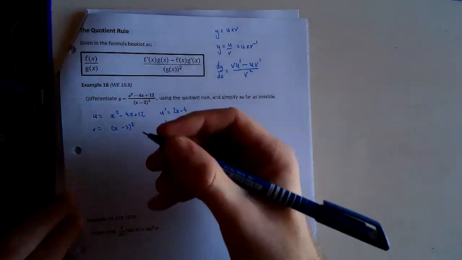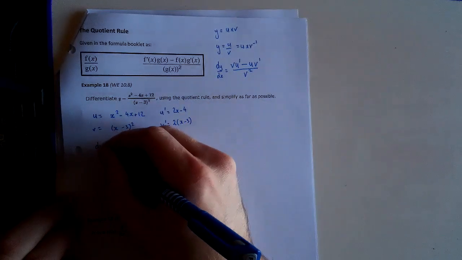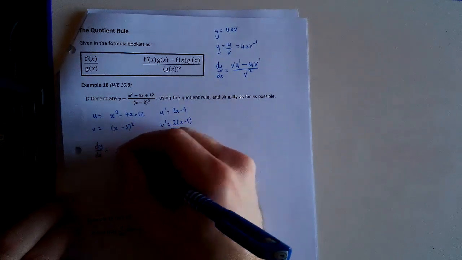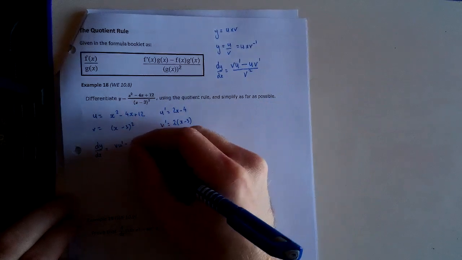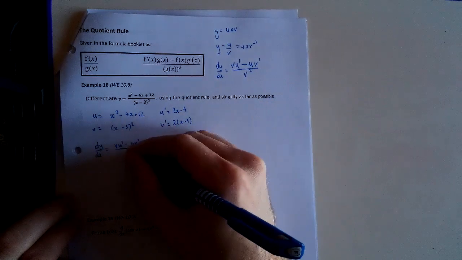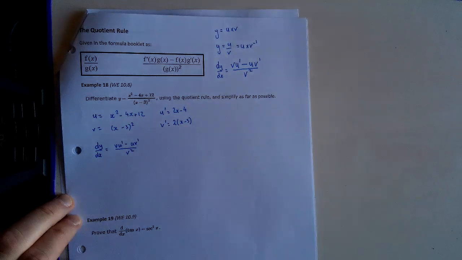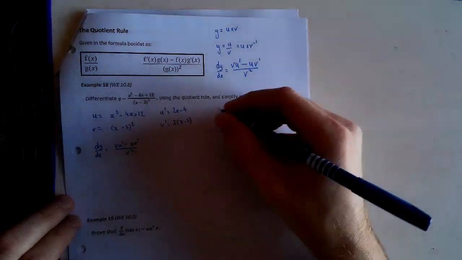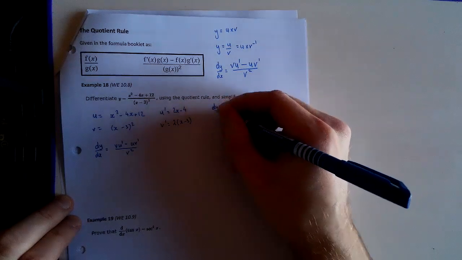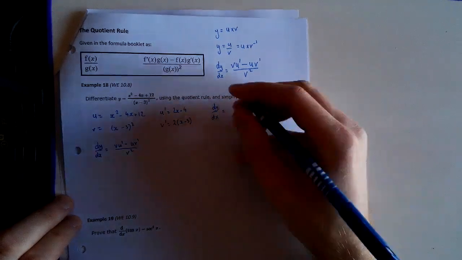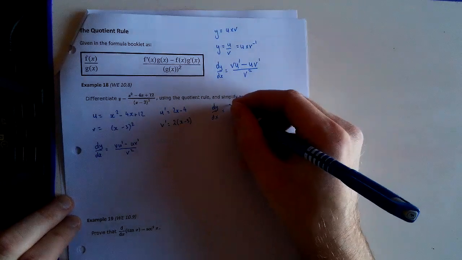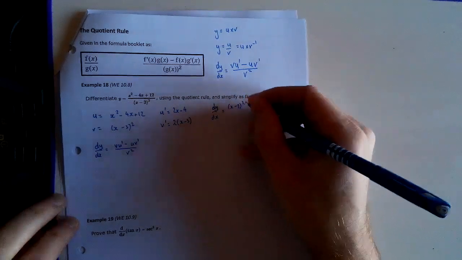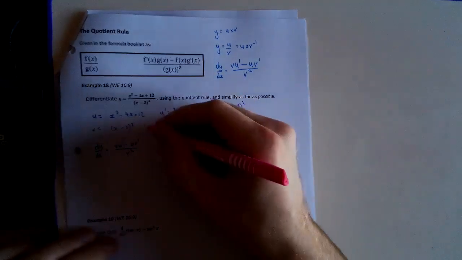Okay, then I can use the formula, and it's always good practice to write down the formula. So v u dash take away u v dash over v squared. Then we sub everything into the formula. So actually, I'm going to do the working out here. So dy by dx is v, so x minus 3 squared, times this.